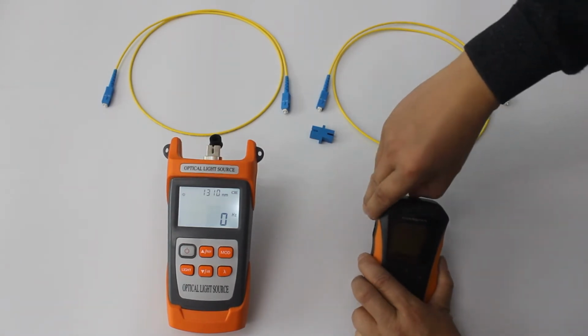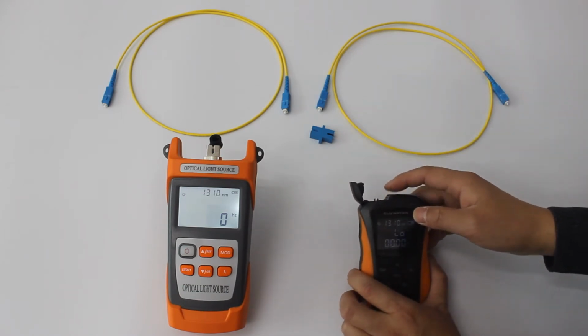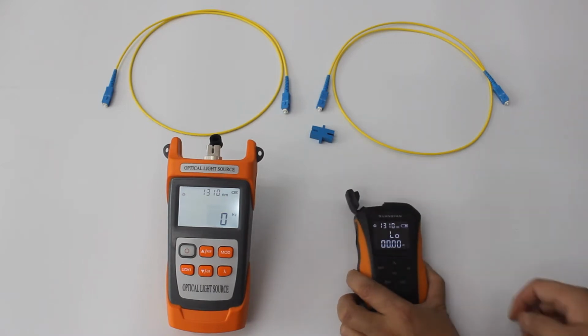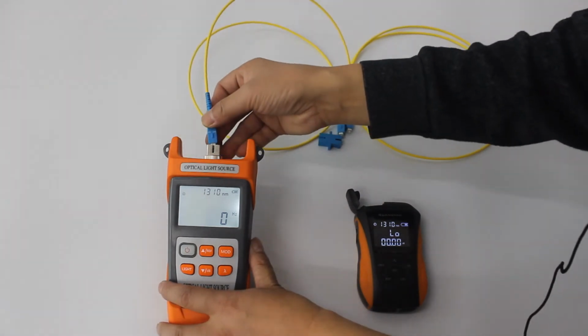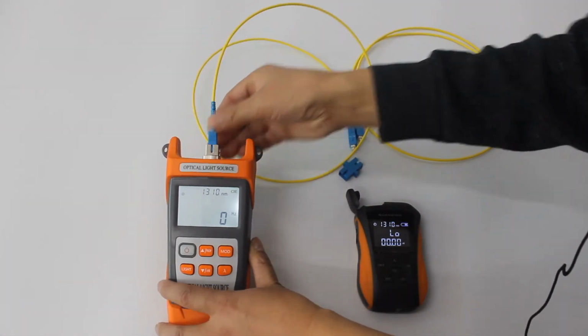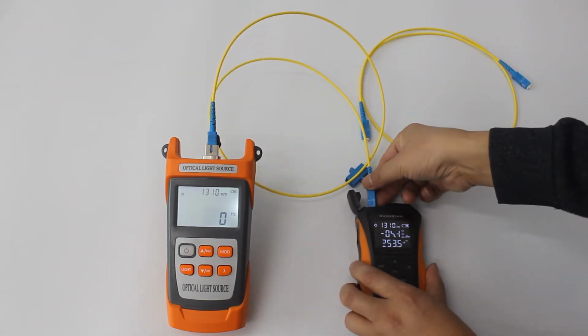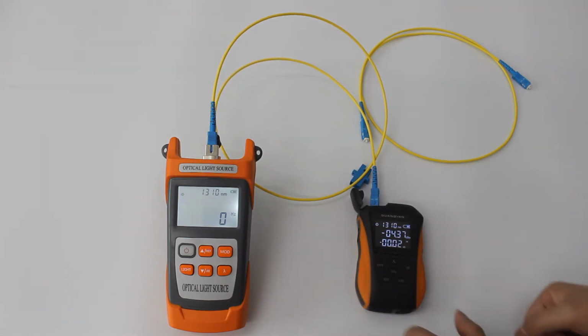For OPM, open dust cover of OPM port. Press wavelength button to select the same wavelength as that of optical light source, 1310 nanometer. Insert reference patch cord into optical light source and the optical power meter. Press dB button to set reference value.